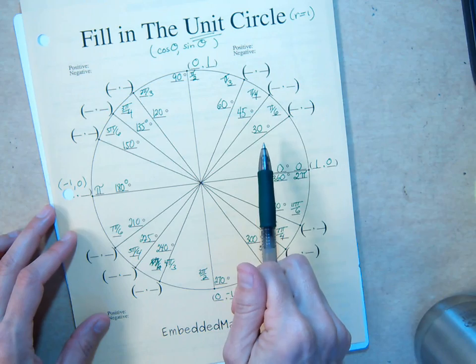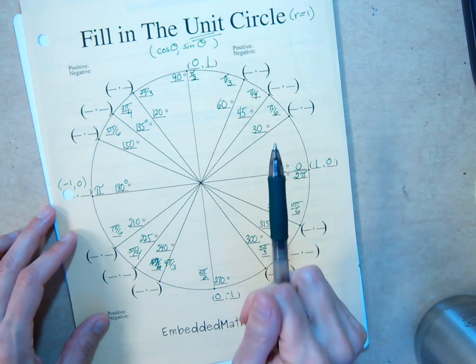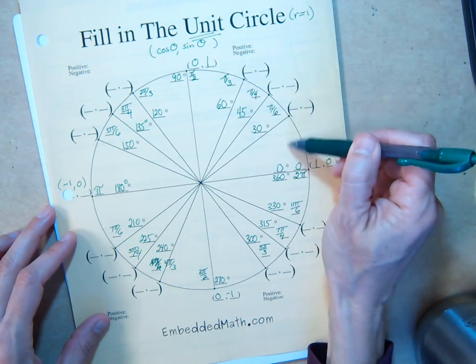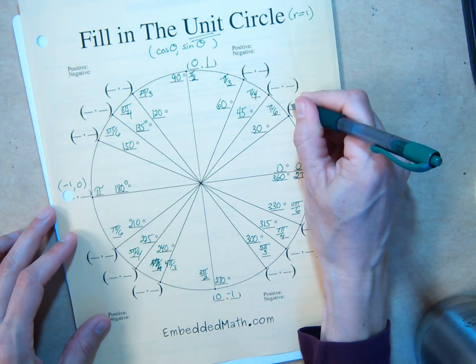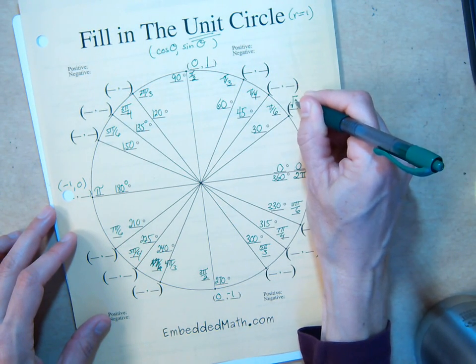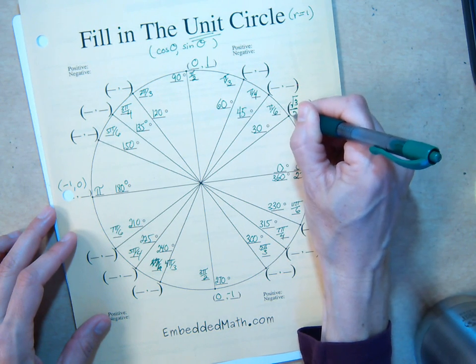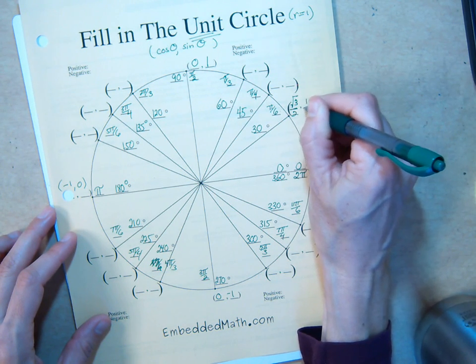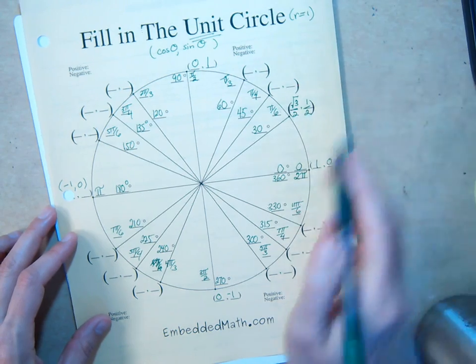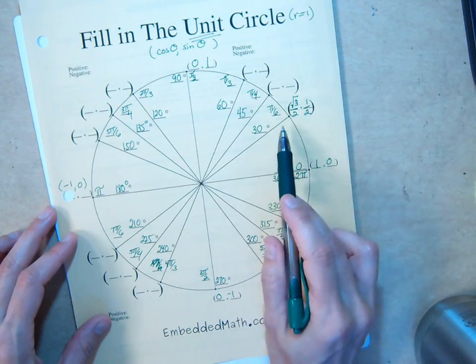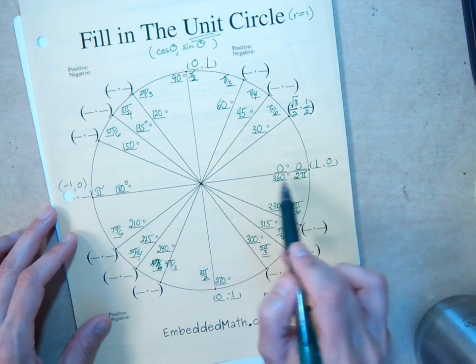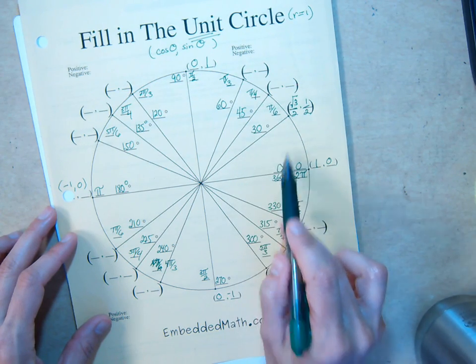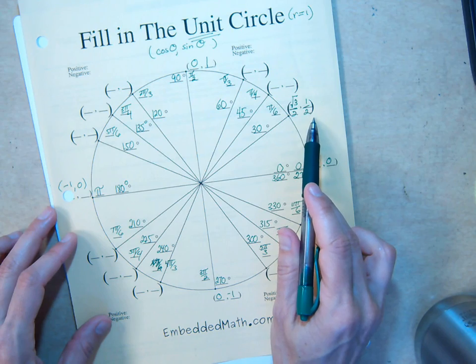So at 30 degrees, based on the work you did with the 30, 60, 90, if I were to draw a right triangle in here, the coordinates would be √3/2, 1/2. If you solved a 30, 60, 90 where the length of the hypotenuse was 1, this side length would be √3/2, and this side length would be 1/2.